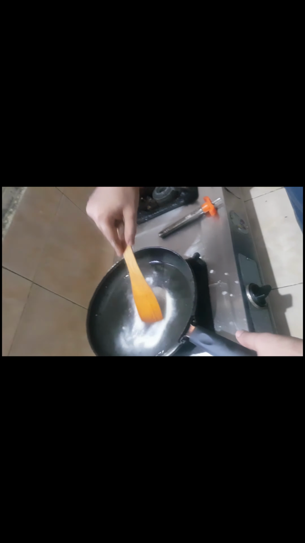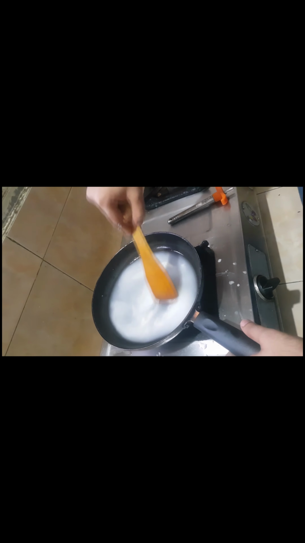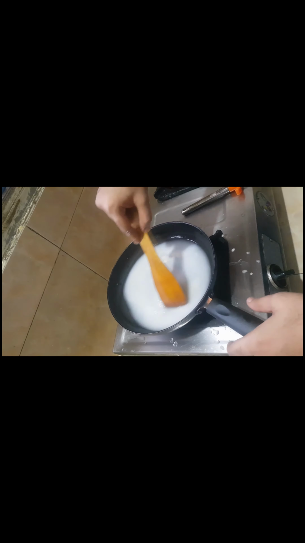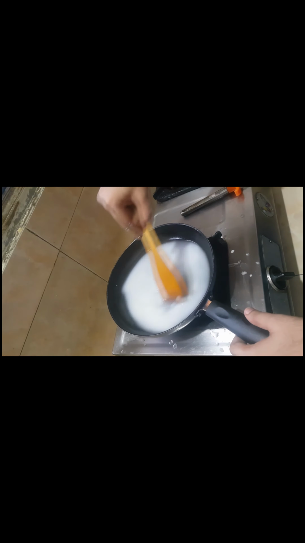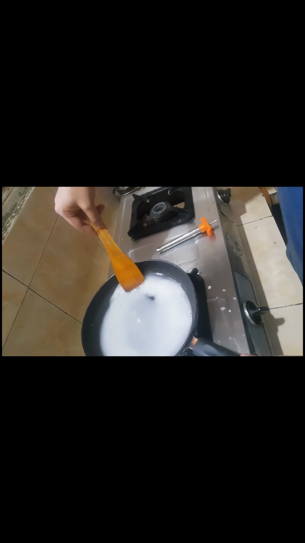Now we need to mix it very carefully, or else it sticks into the pan. These lumps shouldn't be formed here. So we should make sure that these are formed very little here, or else we are unable to join these.